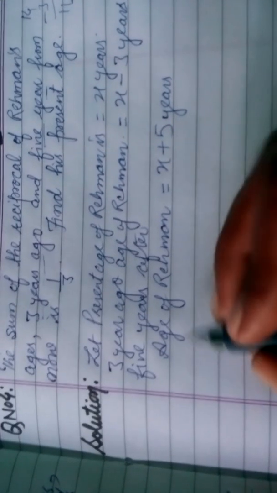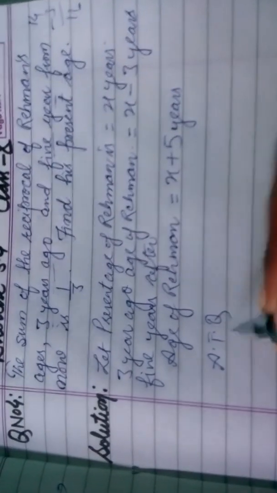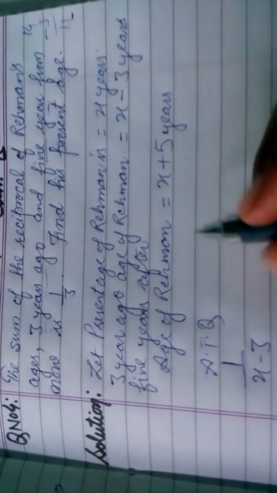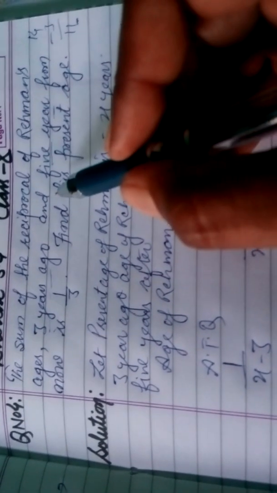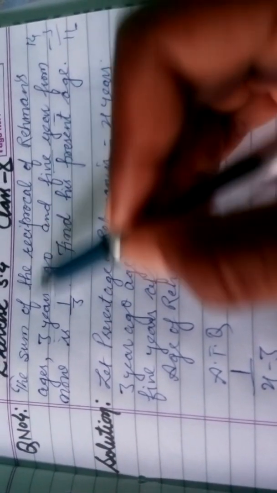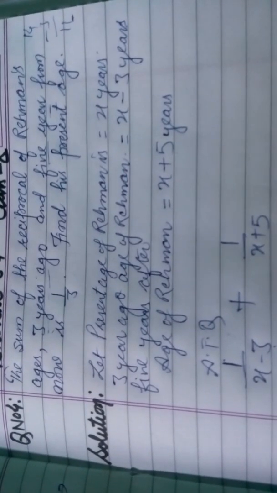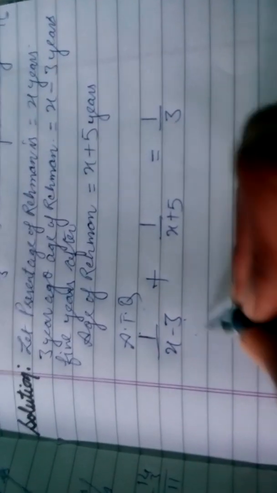Okay, so now according to the question, they are saying that the reciprocal, this is x minus 3, the reciprocal of this will be 1 upon x minus 3, and the reciprocal of this will be 1 upon x plus 5. And in the question it has been said that the sum of the reciprocals of Rahman's age 3 years ago and 5 years from now is equal to 1 by 3. Now we have to just simplify this and solve this.